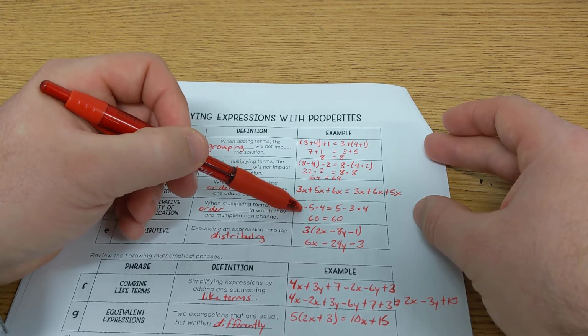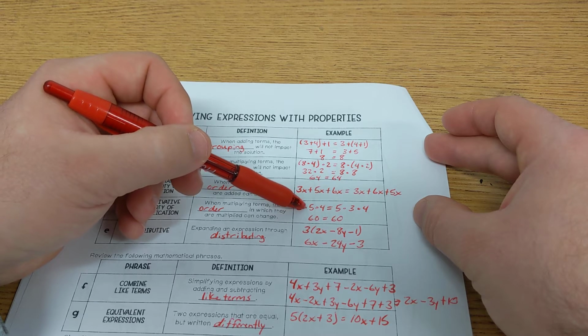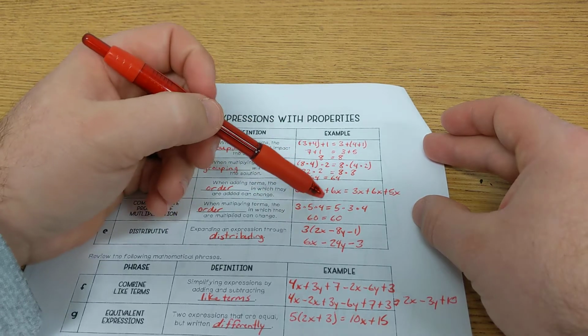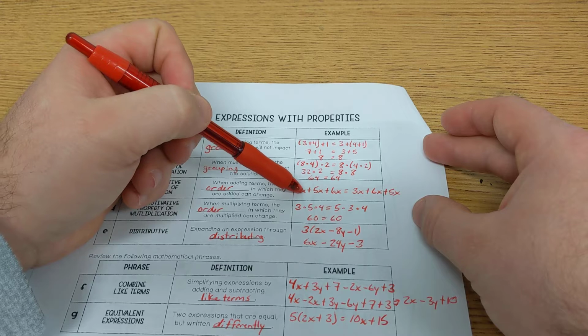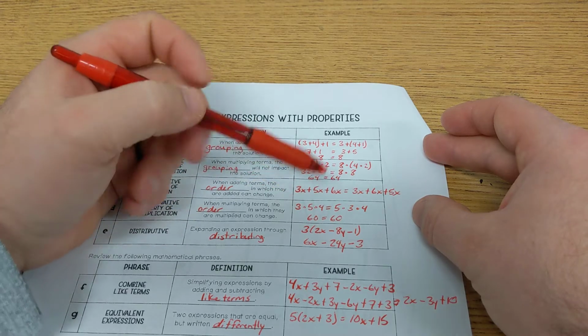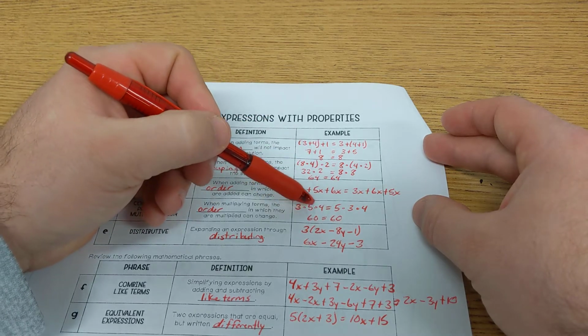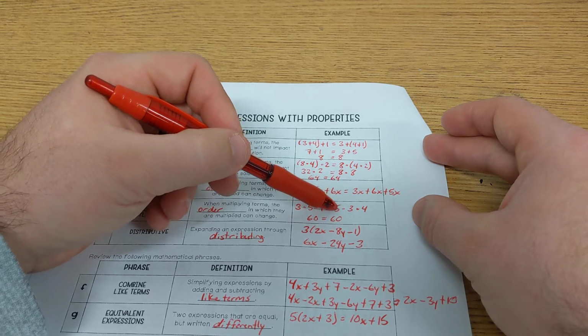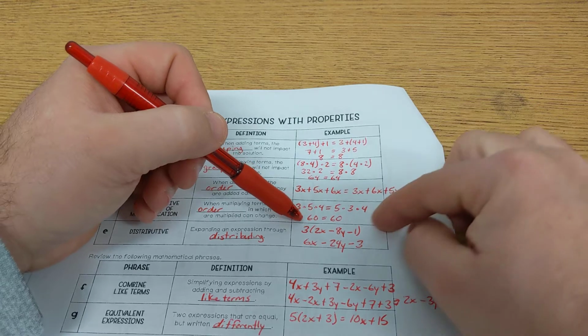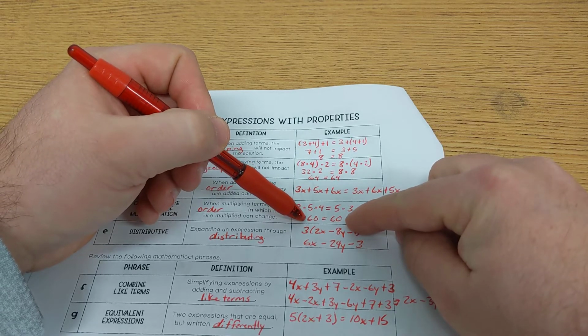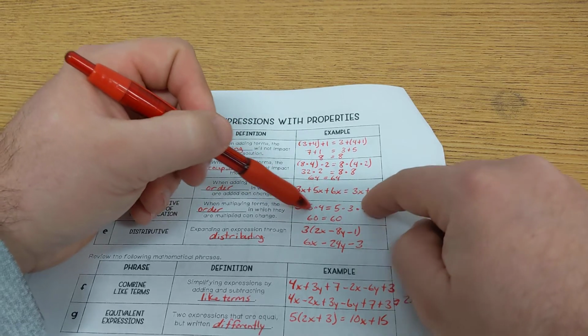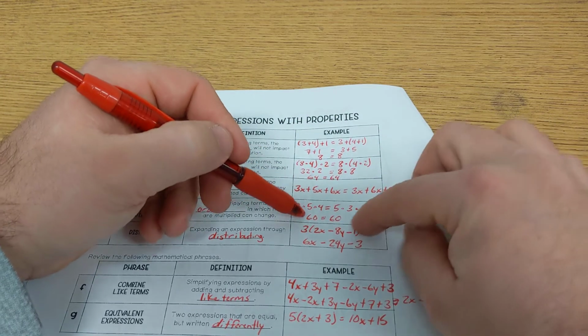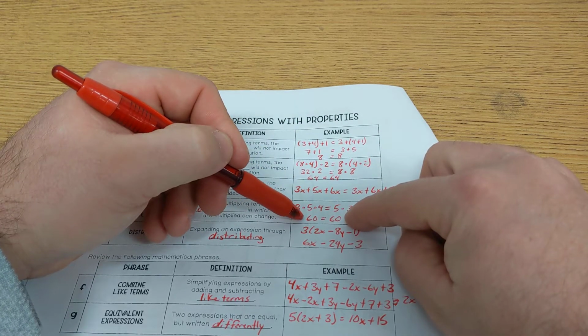Remember that little dot means multiplication, and we're using that now because we've introduced variables. So 3 times 5 times 4 is equal to 5 times 3 times 4. Both sides equal 60. Just because we rearranged, we moved the order around, does not affect the solution.